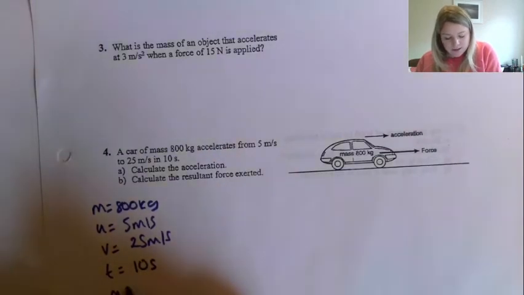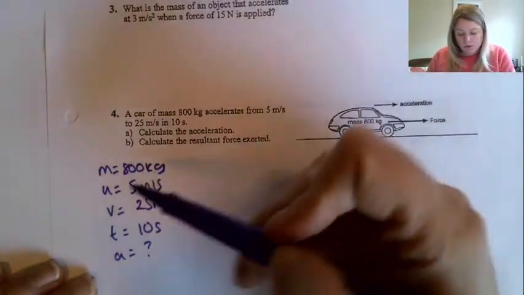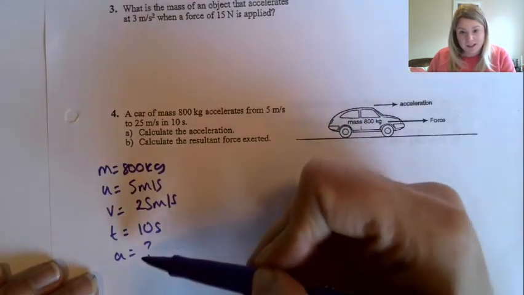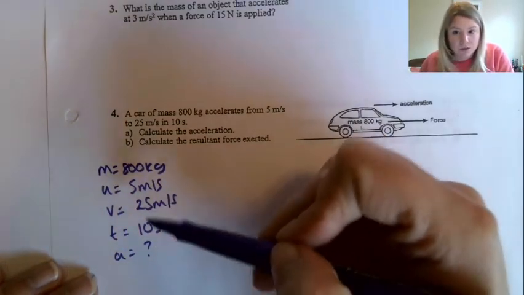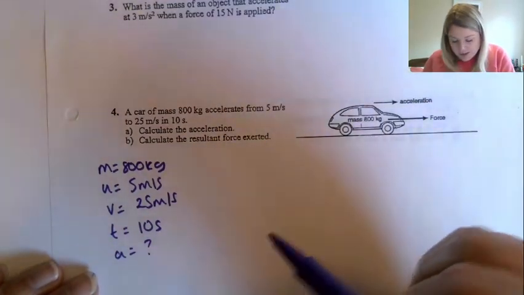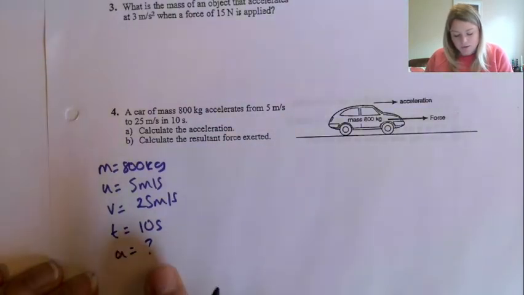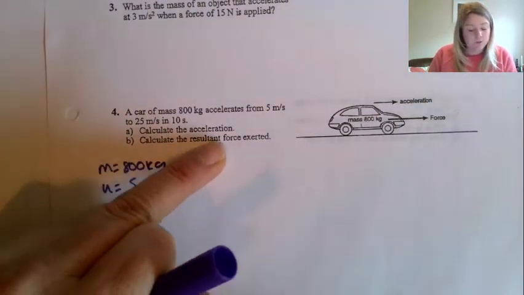Part A is asking us for the acceleration. Hopefully, making that list, you can see that you're going to calculate the acceleration using a equals v minus u over t, or v equals u plus at. And then once you've got the acceleration and the mass, you can calculate the force for part B.